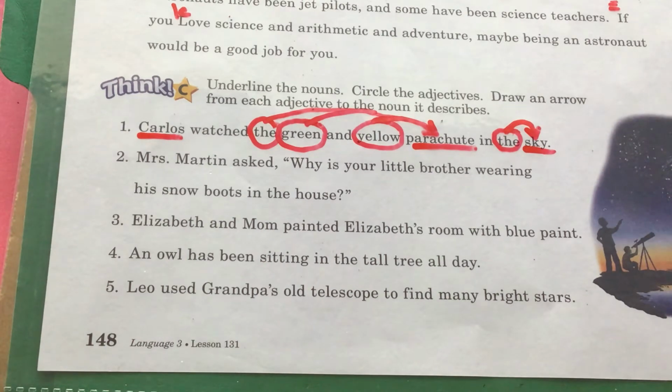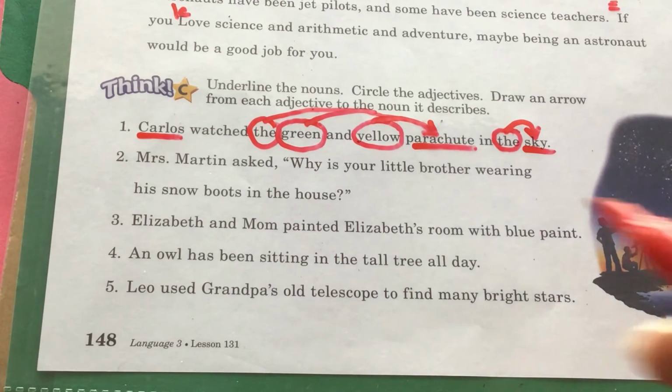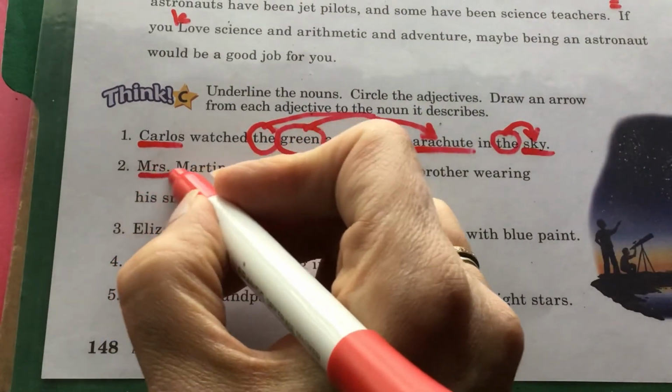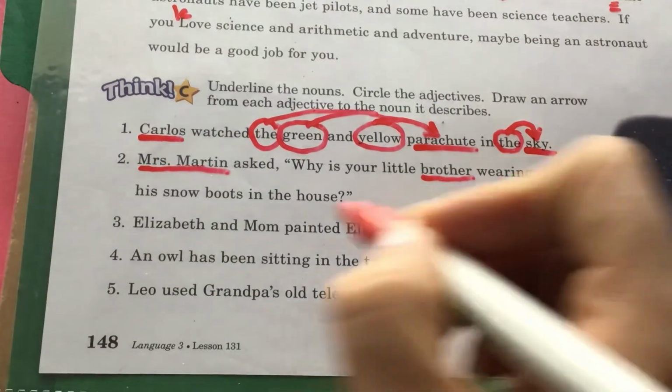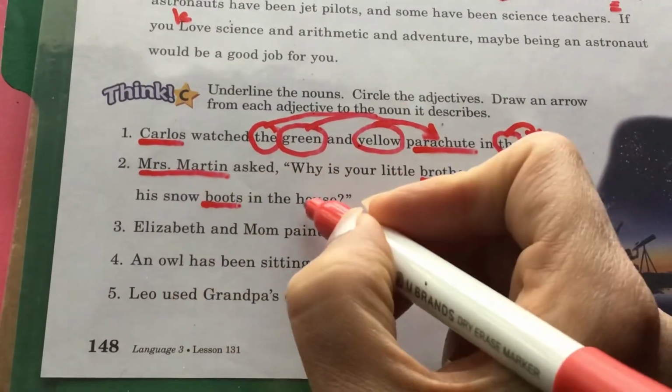Let's do number 2 together, and then I'm going to have you finish these on your own and then check your answers. In number 2, you need to find 4 nouns. Mrs. Martin asked, "Why is your little brother wearing his snow boots in the house?" So in this sentence, we have a direct quotation. Our first noun is Mrs. Martin. Our next one is brother, boots, and house.